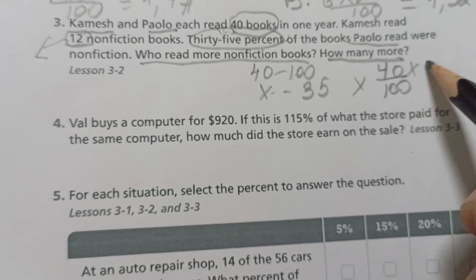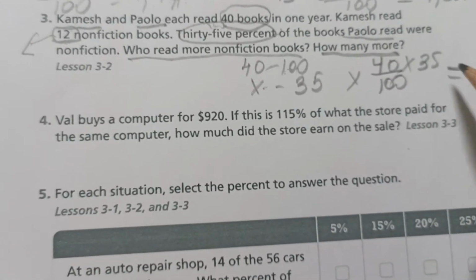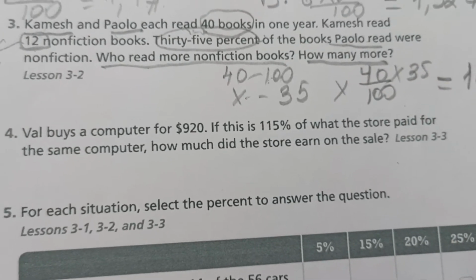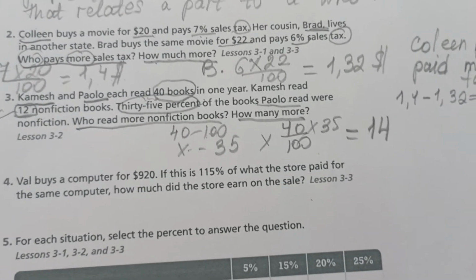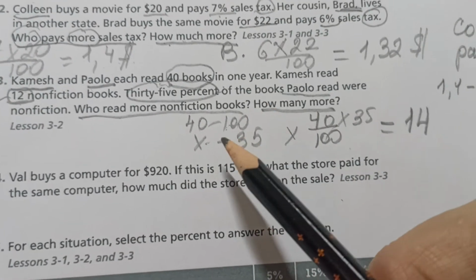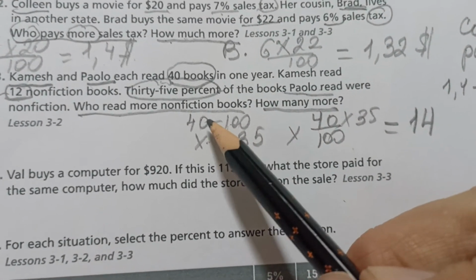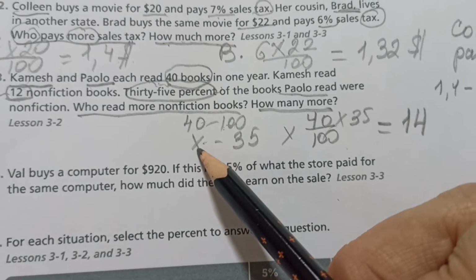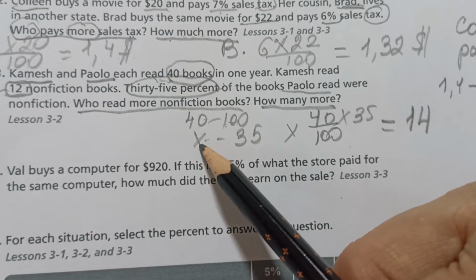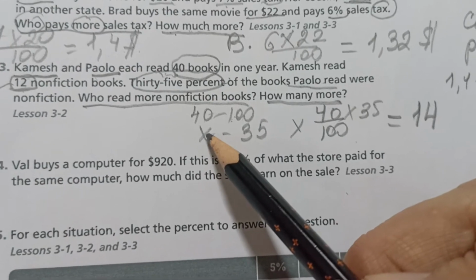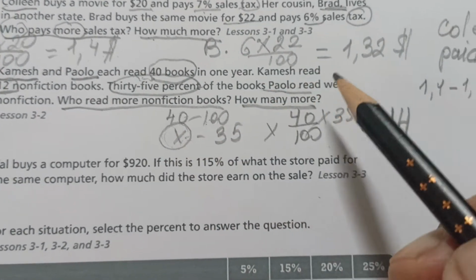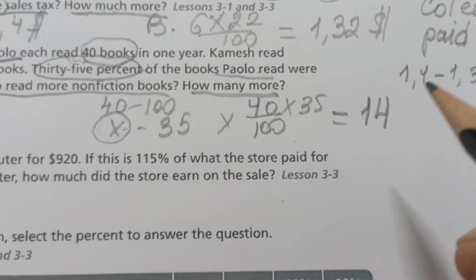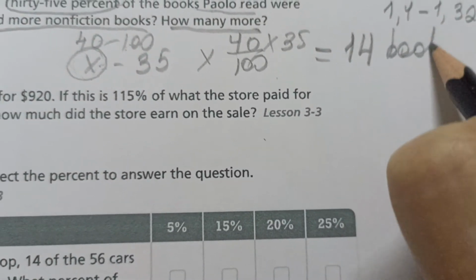And 40 by 35 you multiply, and when you do all the stuff, you will get number 14. So actually what we were looking for in this task, 40 is the whole. We were looking actually for the part. So 14 books. We got that number.